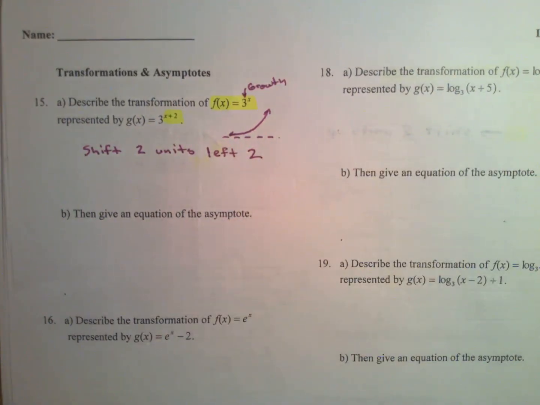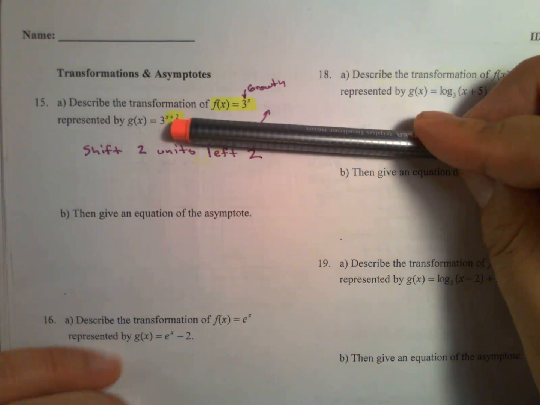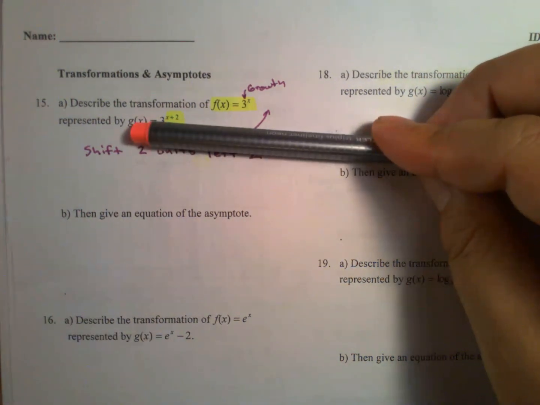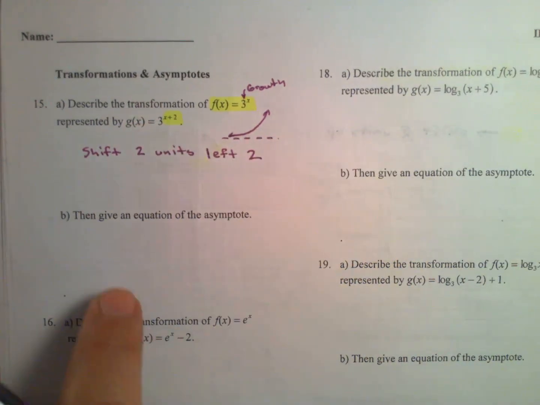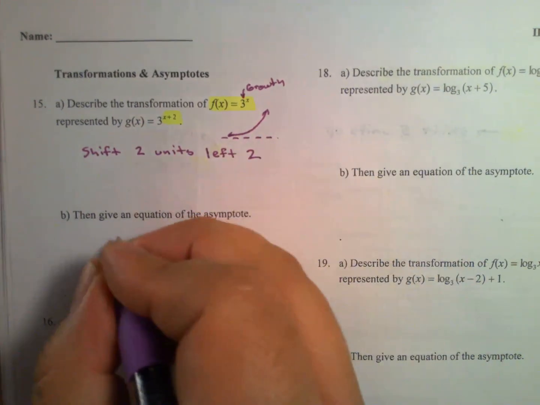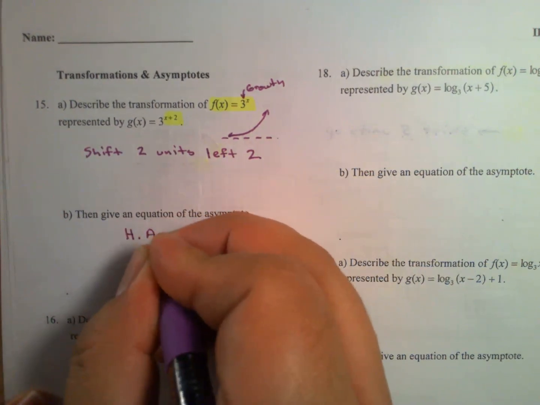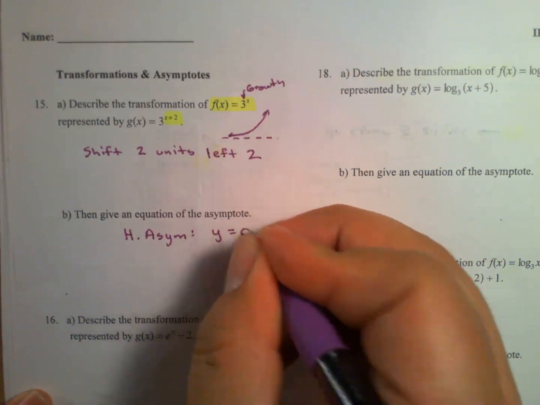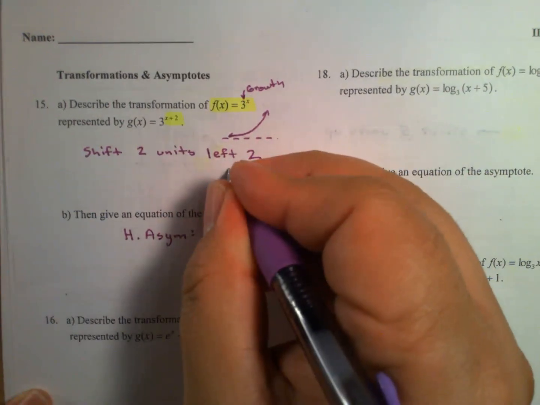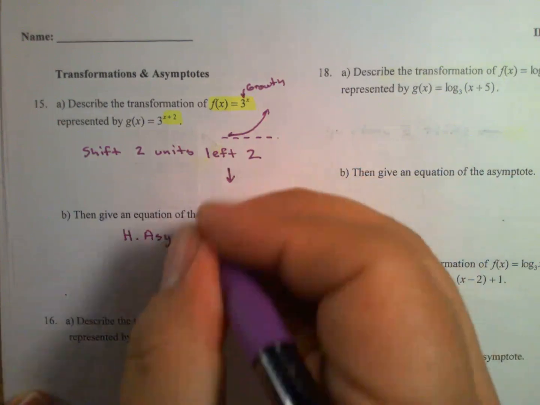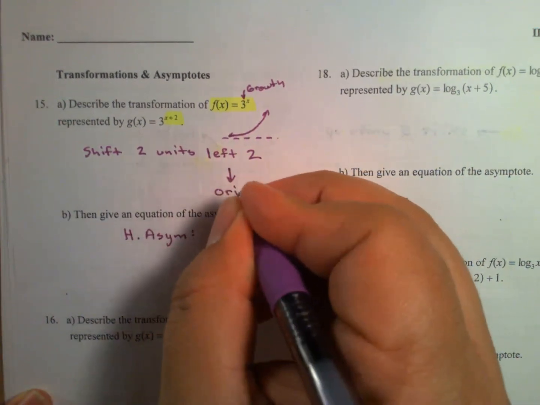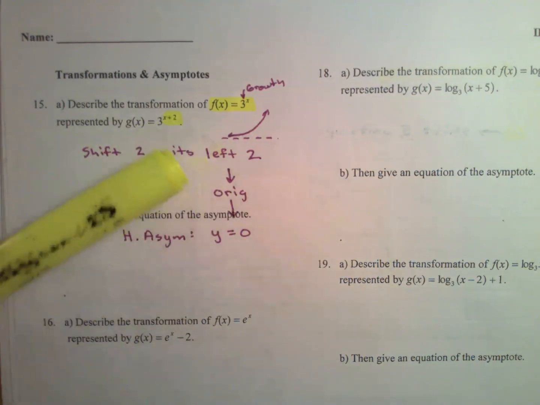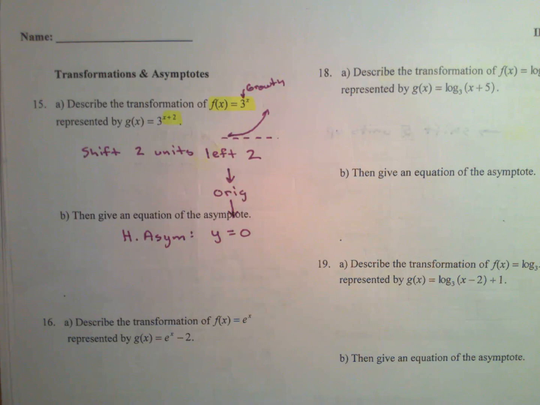Well, remember, if my asymptote is like this and I move it to the left, let me do that. There it is. It doesn't go anywhere. It's the same spot. That's why it says give the equation of the asymptote. The horizontal asymptote is then, remember, it's horizontal, so we say y equals 0. Moving left, not up or down, is the original asymptote of y equals 0. Left or right has no effect on this type of equation.